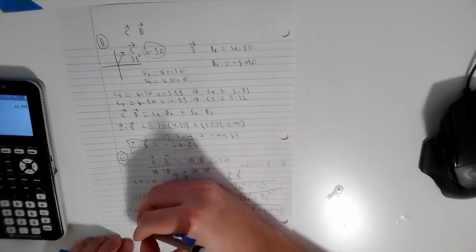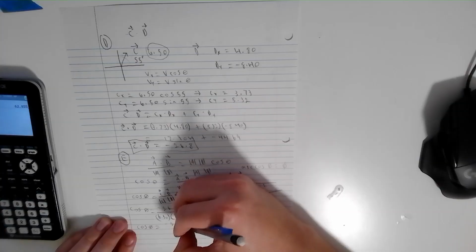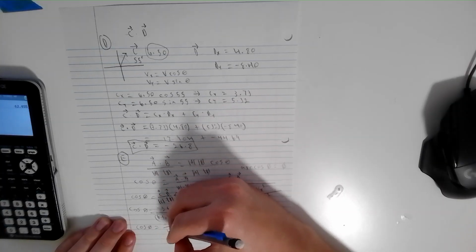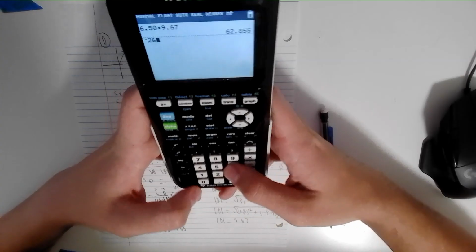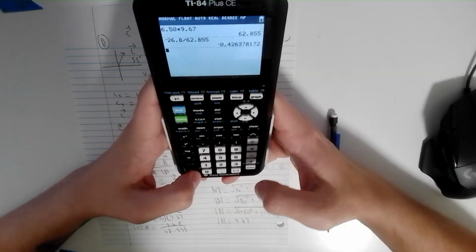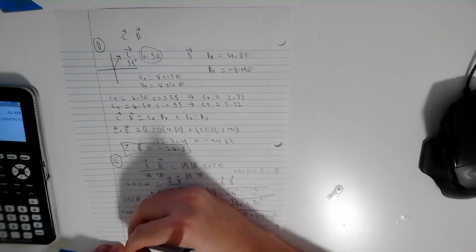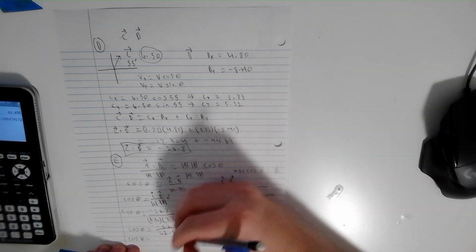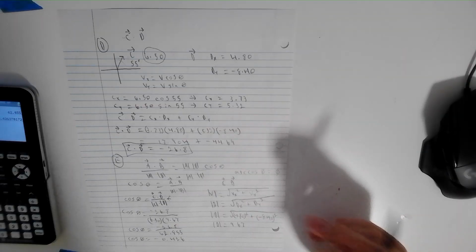So we'll write that out too. Cosine theta equals negative 26.8 divided by 62.855. And then you do that, negative 26.8 divided by 62.855. So cosine theta equals negative 0.426. We'll do it to 3 decimals.